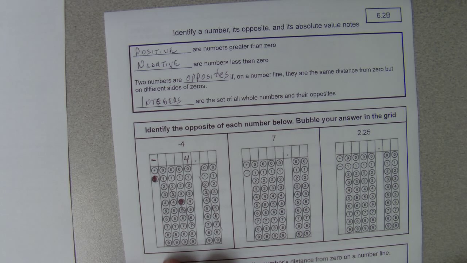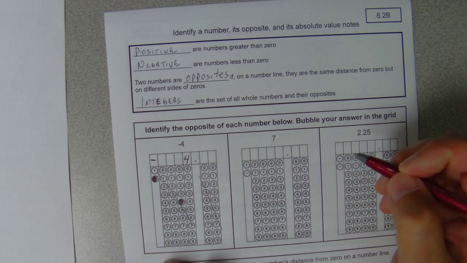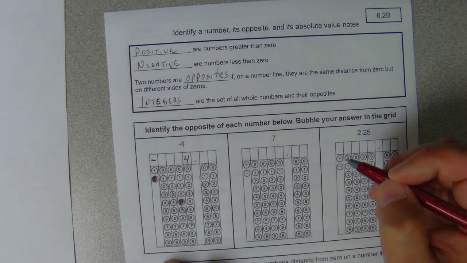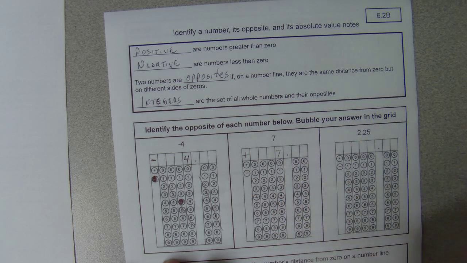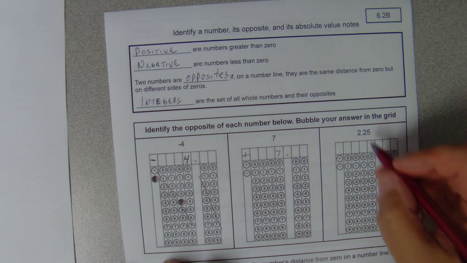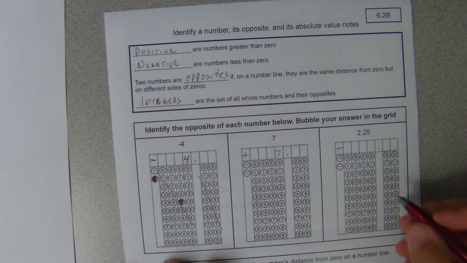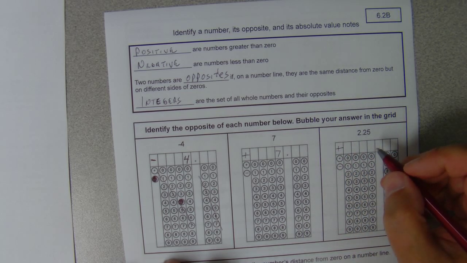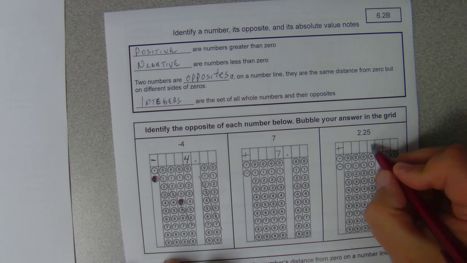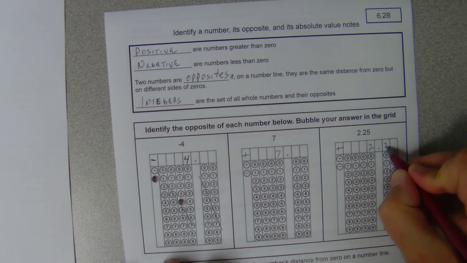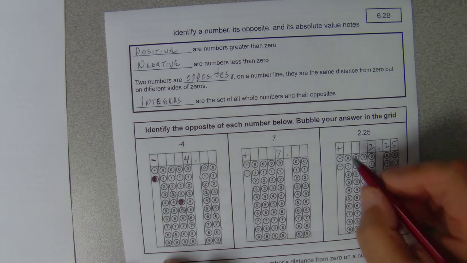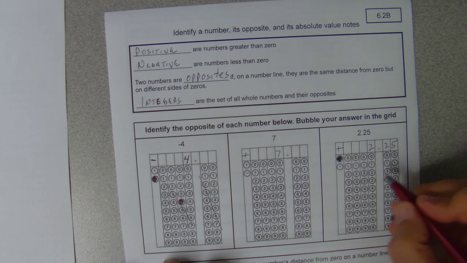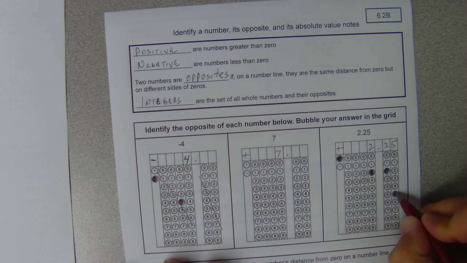Okay? Now, the default is always going to be positive, but just to be certain, put your number in. And the same way with this one. Put the positive in, even though the default would be positive, and this would be 225. Just like so. And if you wanted to show that you know how to bubble, you put that there, put this here, put this here, and this here. Easy peasy.